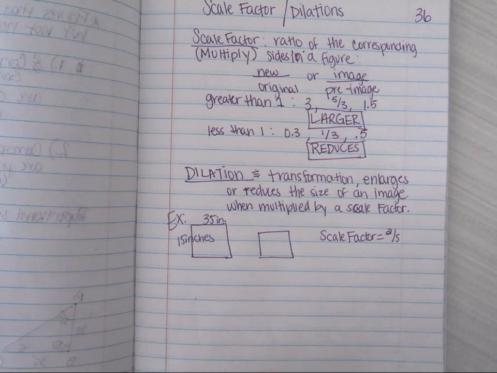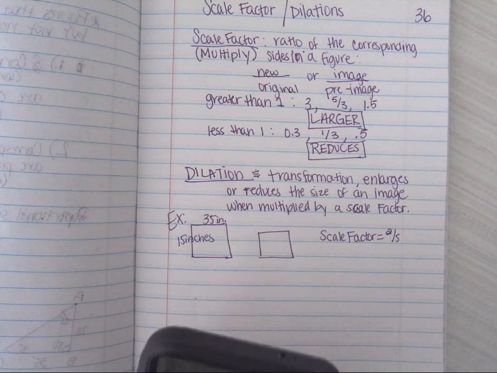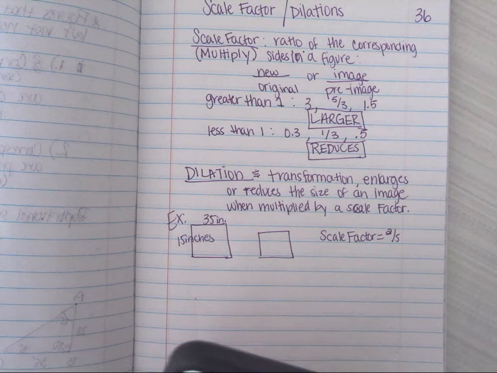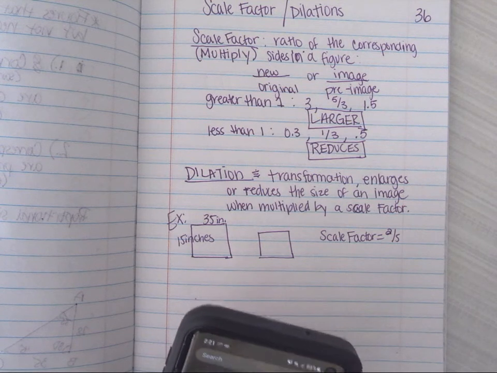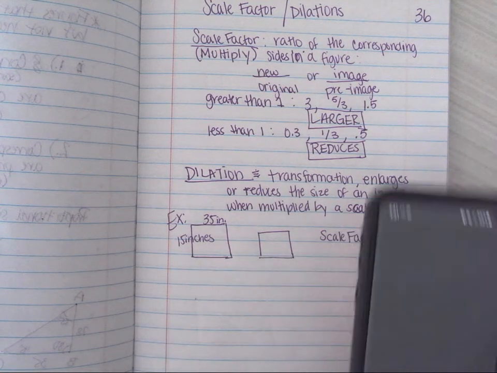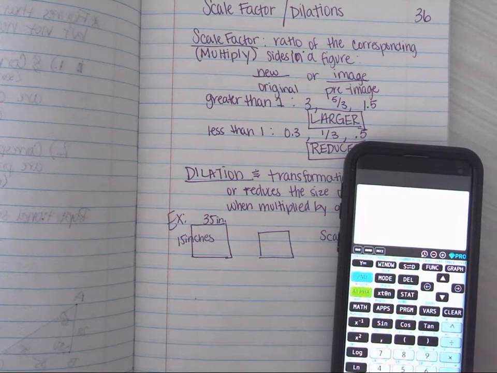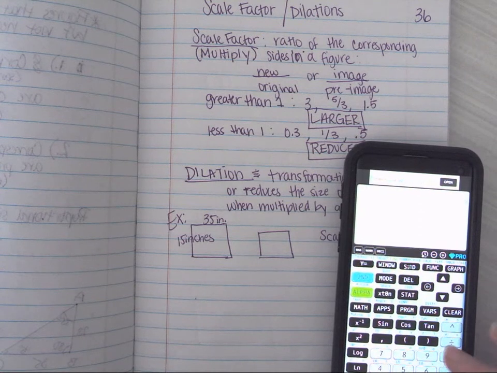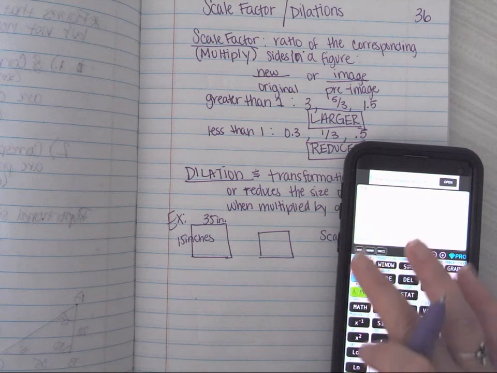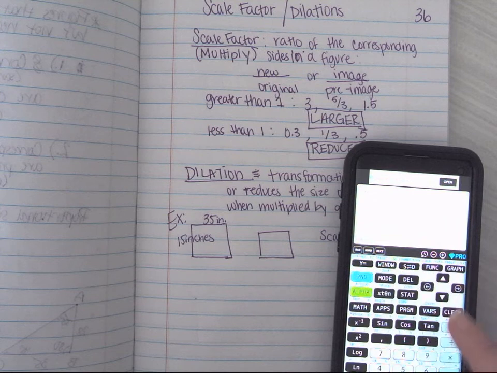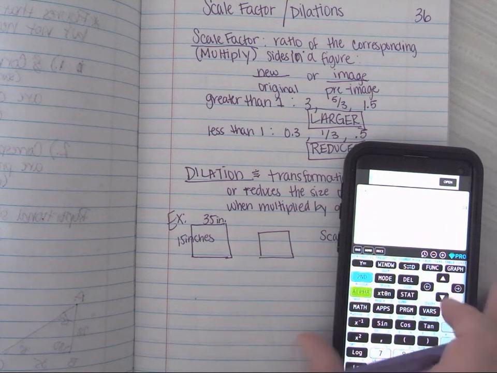To do this, I'm going to pull out my calculator and take 35 times my scale factor, 2/5, and I get 14.